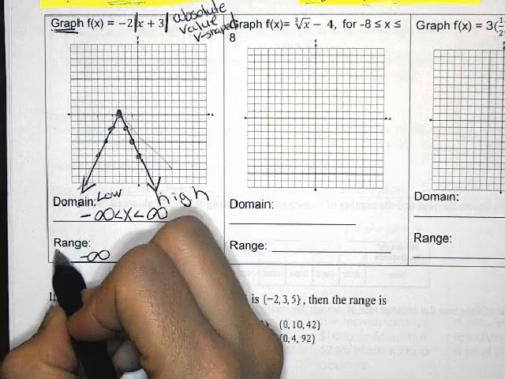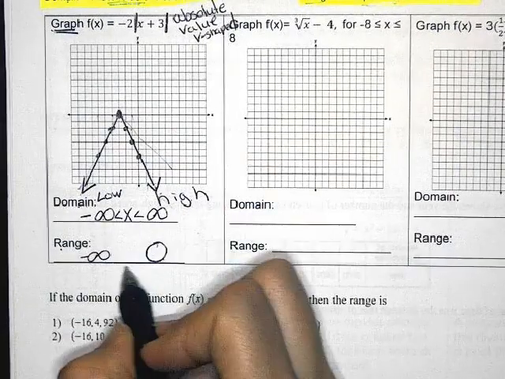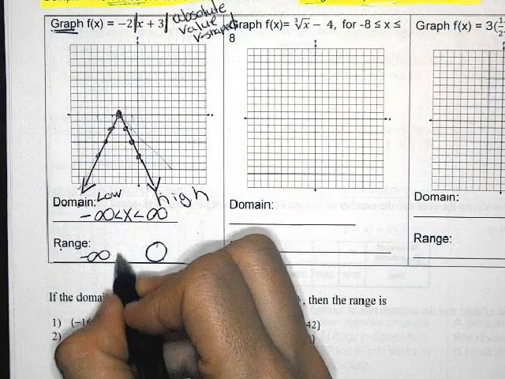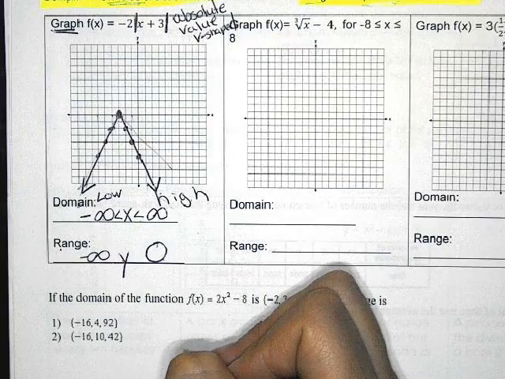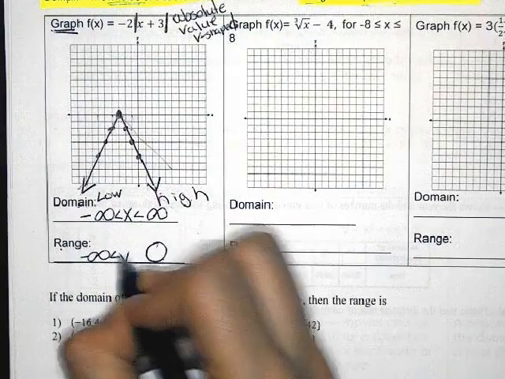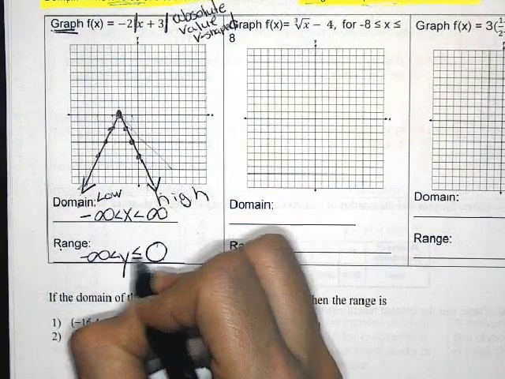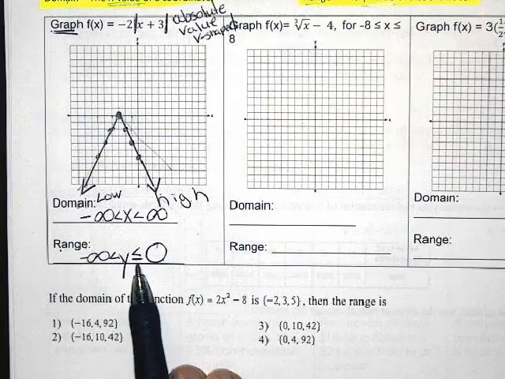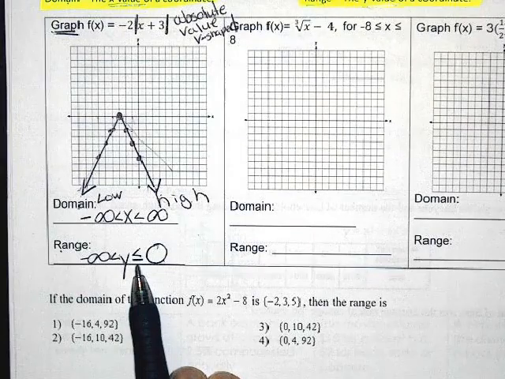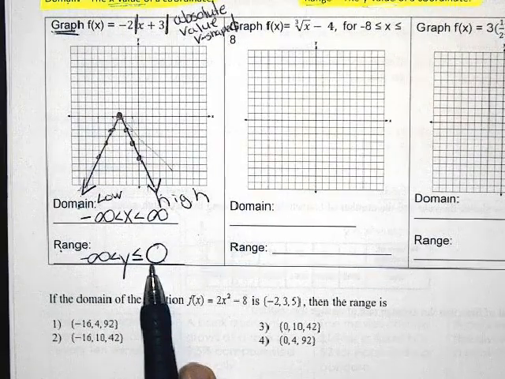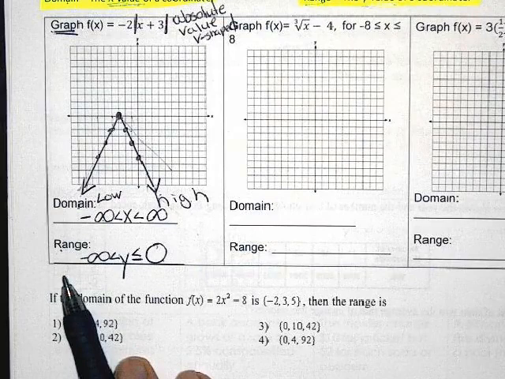And if I'm talking about range, what letter should be in the middle? Y should be here, because range means y values. But notice here I put an equal to symbol. Why? Because we can equal 0, but we cannot equal negative infinity.